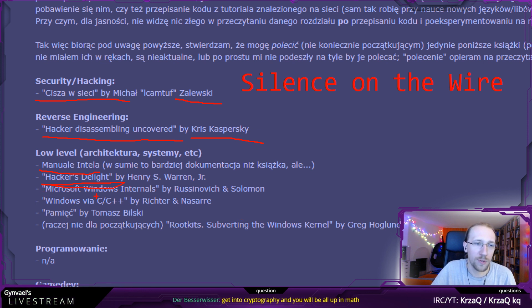Then Microsoft Windows Internals, obviously, if you're into Windows research, you just have to read it. The newest that you can get. Windows via C++ was pretty good. I'm not sure if it's up to date. It's also from Microsoft Press, I believe. Yeah, this is a Polish book. I don't think it was translated.